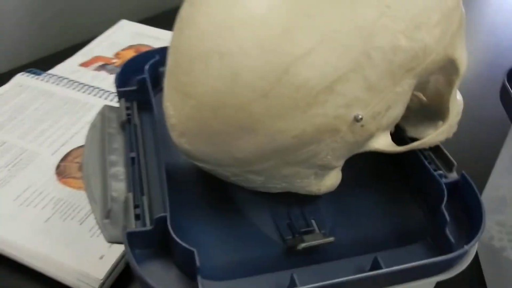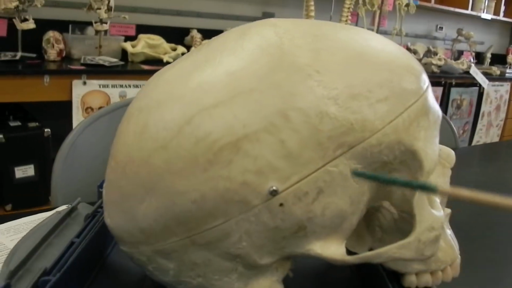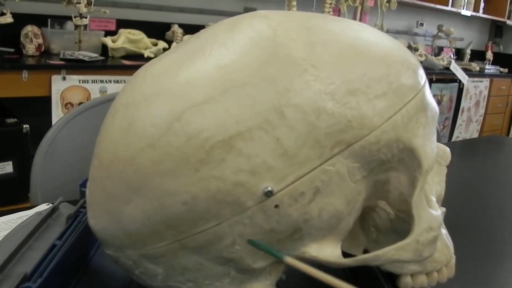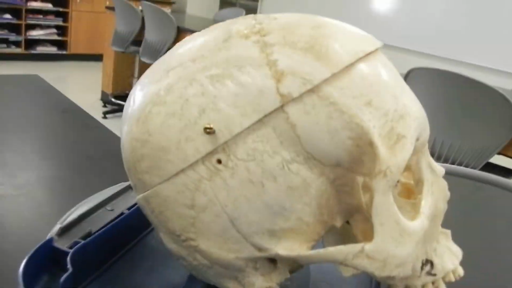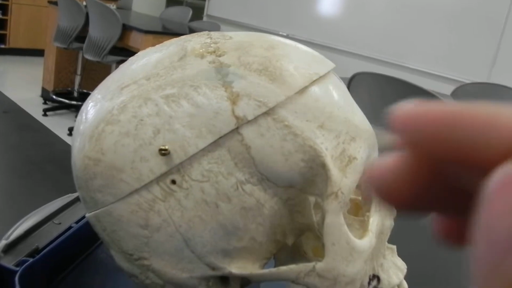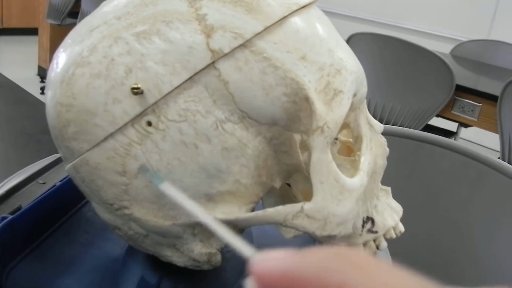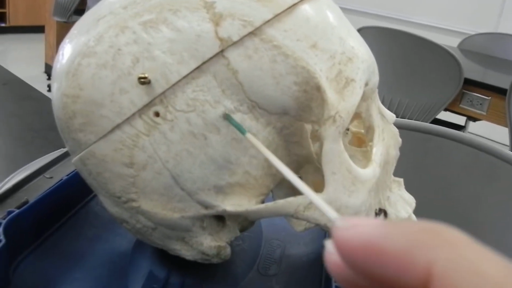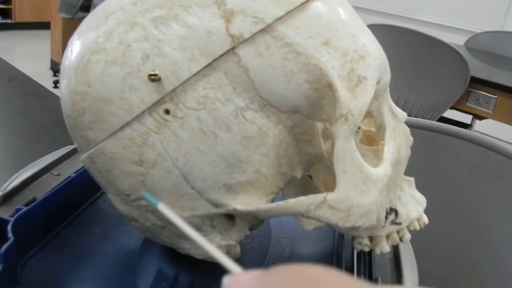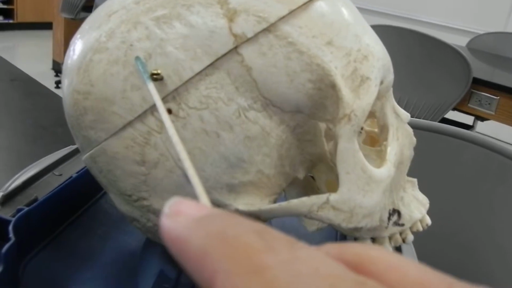When we come around and look at the side of the skull, in this location here, this is the temporal bone. And I like to show the temporal bone on the real skull because you can just see it better. So just to get orientation, this is our frontal bone here, this is the parietal bone, and this is the temporal bone. And with the temporal bone, you notice that there is a suture that runs up and around. That's called the squamous suture. So it goes up and around and separates the temporal bone from the parietal bone.